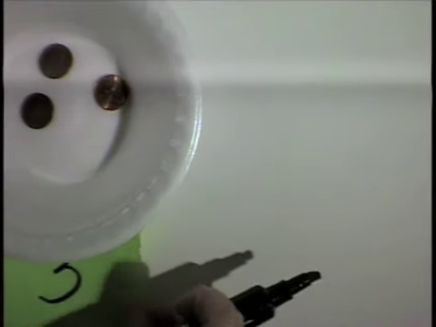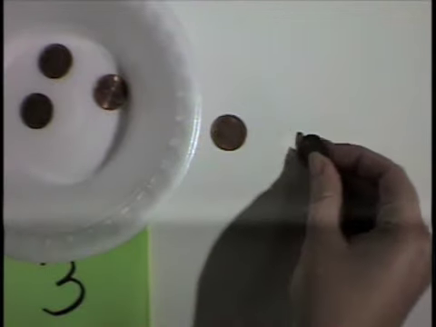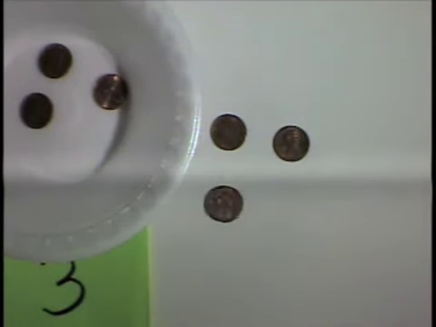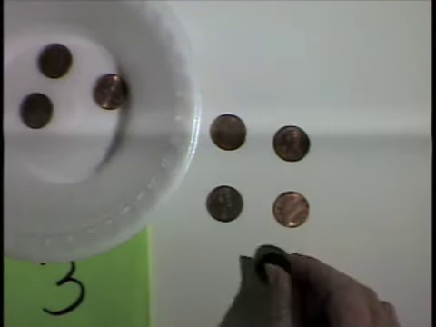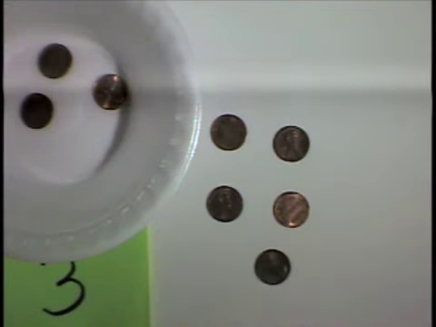So I'm just going to put a note there beside the pennies that says there's 3 in that bowl. So now I'm at 3. And now let's count forwards from there. 3, 4, 5, 6, 7, 8.